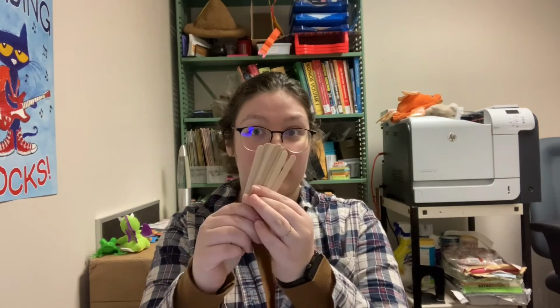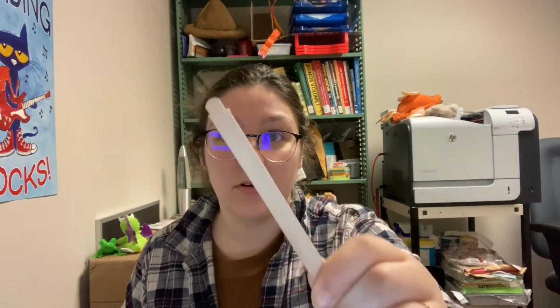But before we do that, I want to go over what items you should have included in your kit and what you'll need in order to make this. So to start, you will have 8 normal popsicle sticks that are just rounded on both ends. You're also going to have 2 more popsicle sticks, one that is notched, where there are a couple of little notches on one side.